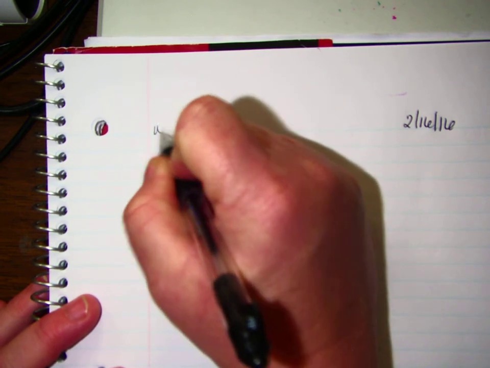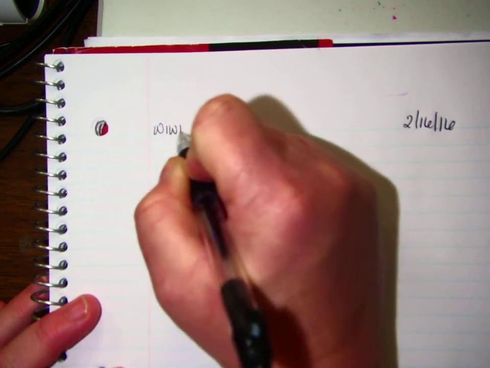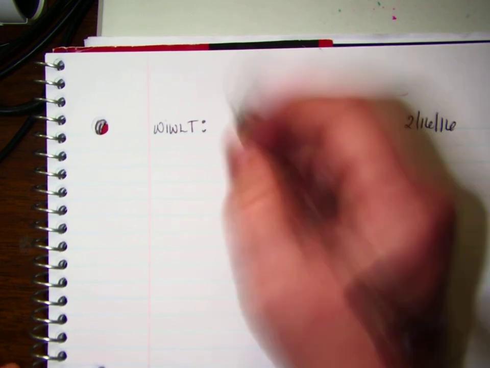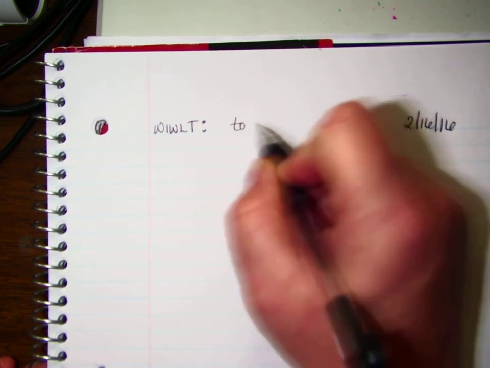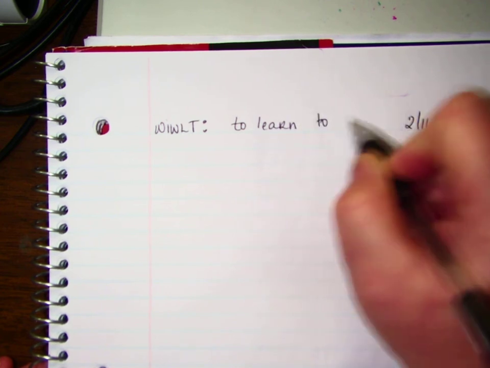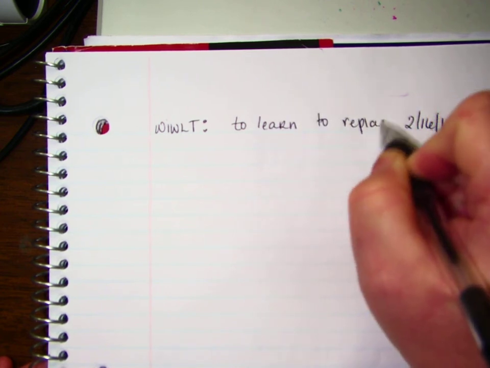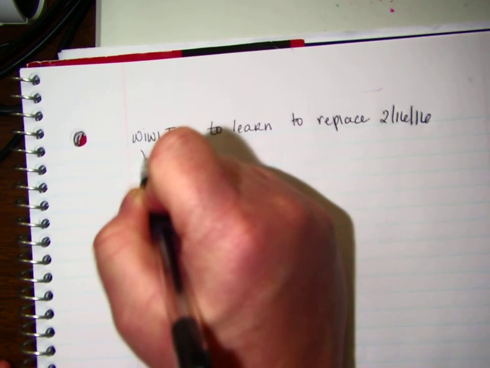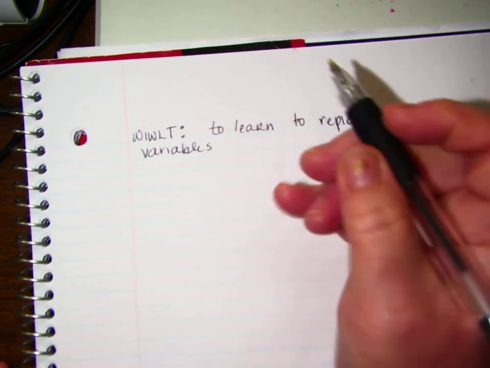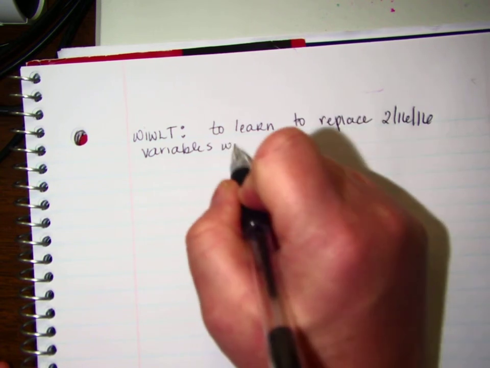Right, guys, let's go ahead and start with this right now, and let's begin with what we want to learn today. What I will learn today. Today, what I want to learn is I want to teach you to replace variables, unknown values, with numbers.